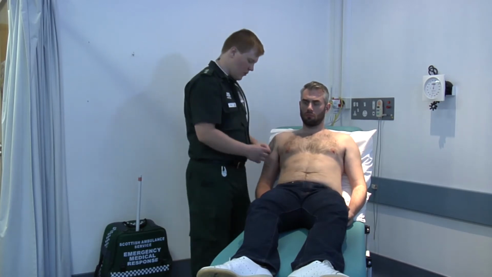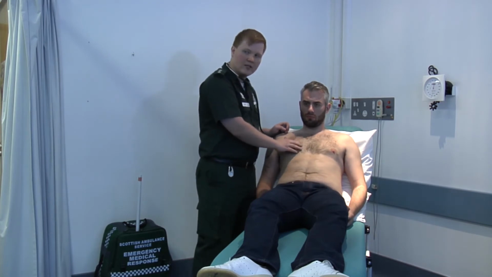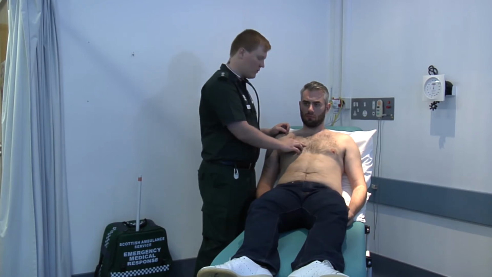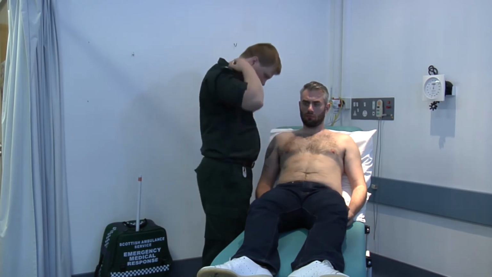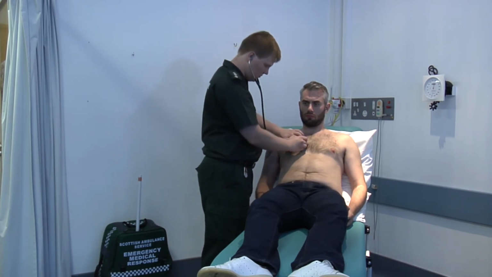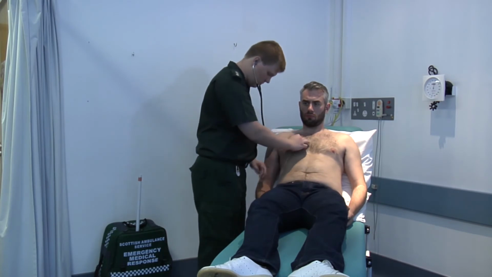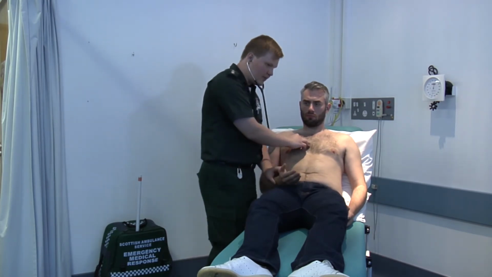My first point of auscultation will be in the 4th intercostal space on the patient's right-hand side, roughly where we would put lead V1 in a 12-lead ECG, and that's listening to the aortic valve. I'm going to check the patient's radial pulse at the same time, making sure that they beat at the same time and that there's no delay.